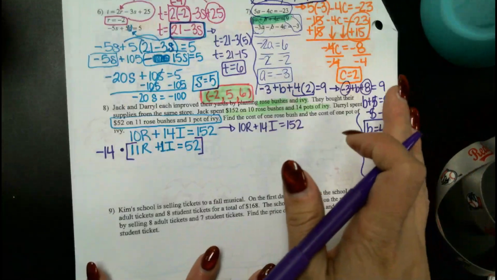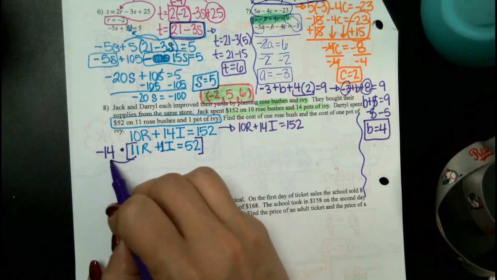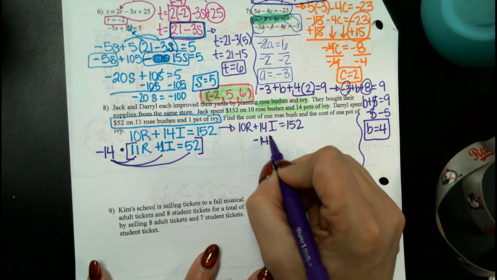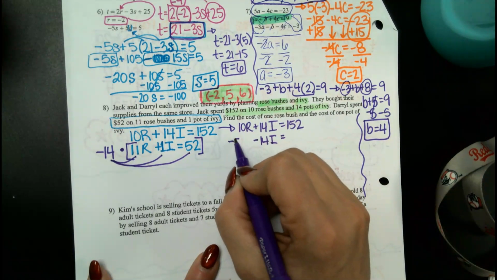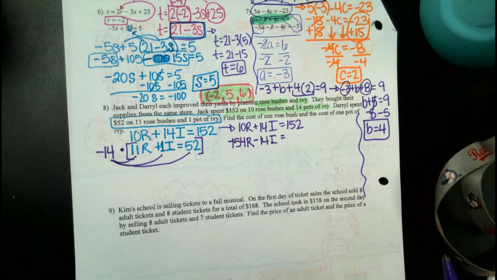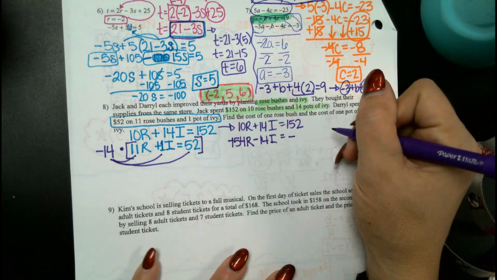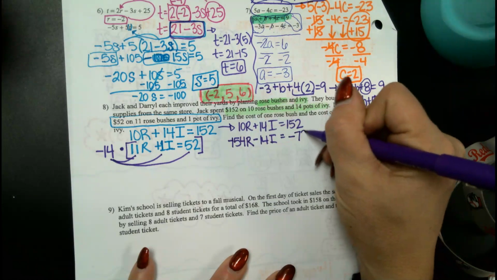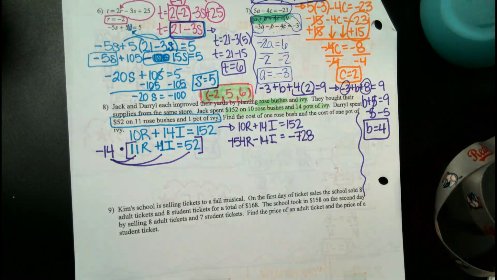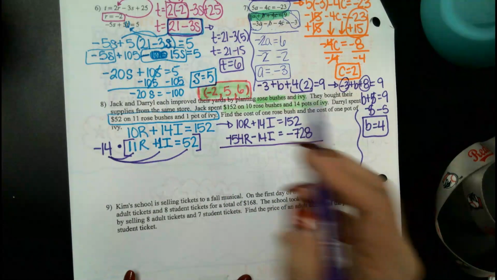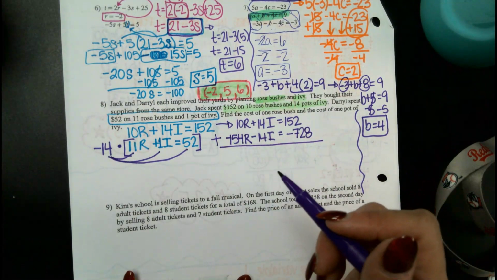And then I need you guys to do some math for me. I need you to multiply negative 14 times 11 and negative 14 times 52. I can take care of that middle one myself. Negative 154. Okay. Negative 154r minus 14i equals negative 728? Yeah. So I know those numbers are getting a little bit bigger than what we're used to seeing, but again, you're using calculators, so use them to do the math for you.